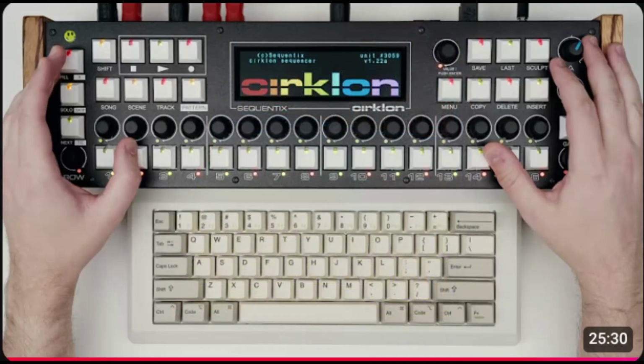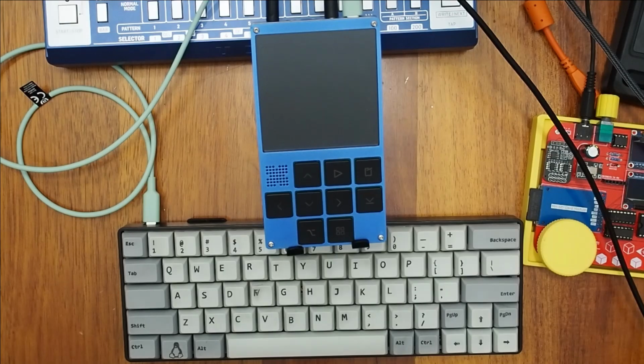A while ago, I came across the video How to Make Music with a Sequencer by Advanced Research, which I really loved. I highly recommend watching it, and the link is down in the description below. Watching the video, I noticed how in many ways sequencing on the Circlone was very similar to the picoTracker, so I wanted to make a video myself showing how to make a track on the picoTracker using a similar workflow.